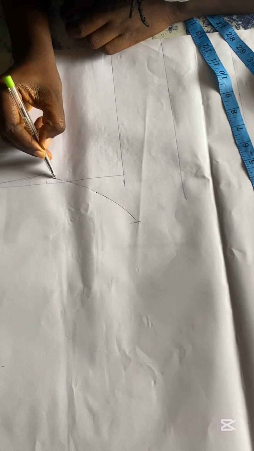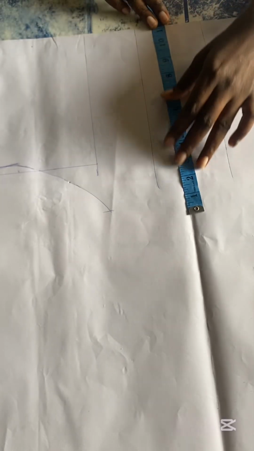When I was done doing that, I was trying to make that curve come out very well, because there were sharp edges there. So I was trying to blend those sharp edges.